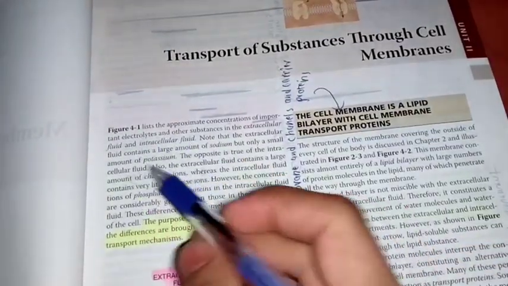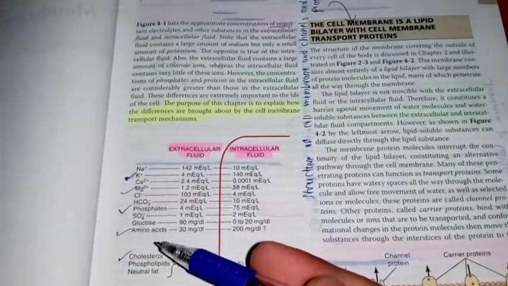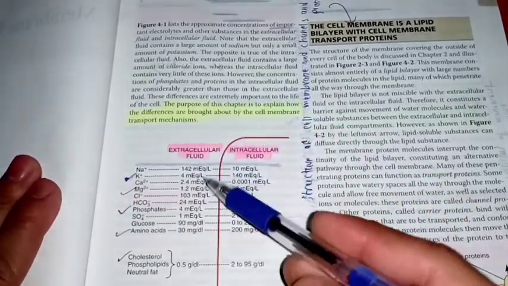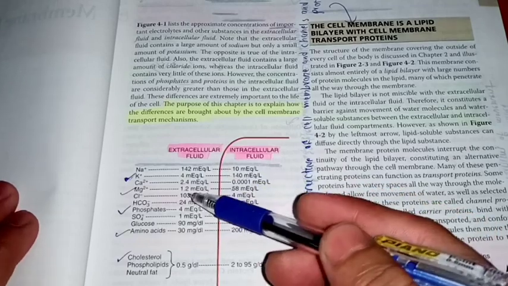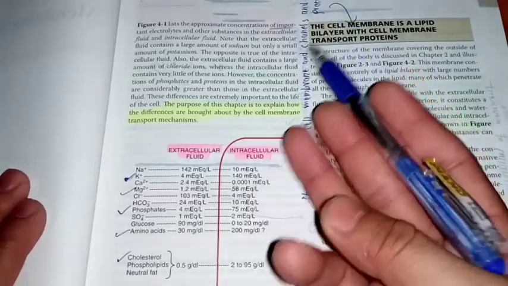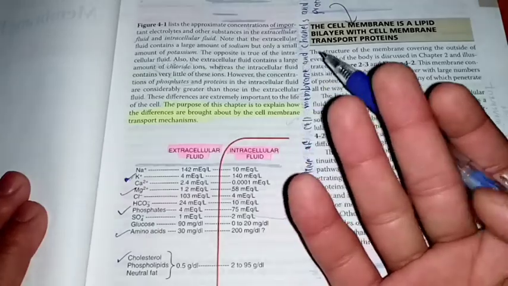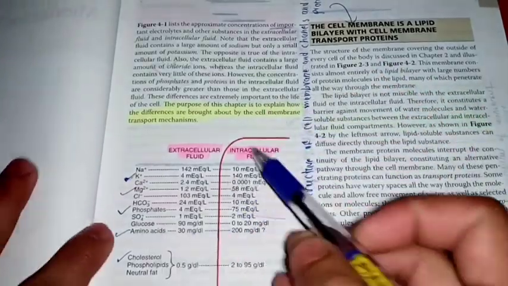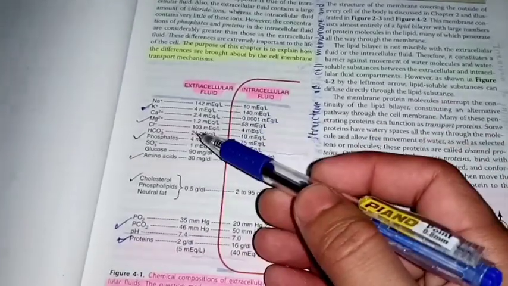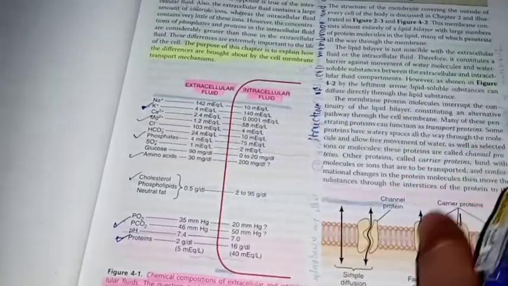Now, in this paragraph, they have discussed the extracellular and intracellular fluid composition and characteristics, which we have discussed in chapter number 1. They are simply saying that the extracellular fluid contains sodium, calcium and bicarbonate in high concentration, and the intracellular fluid contains potassium, phosphate, magnesium, proteins and fats in high concentration. So the difference between extracellular and intracellular fluid, we have discussed already in chapter number 1. So take a look over this, it is easy.